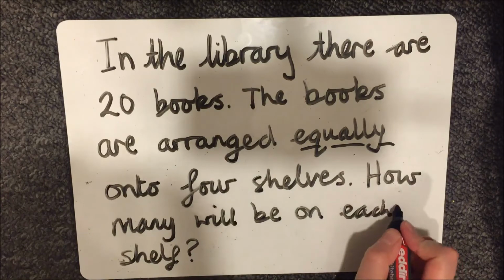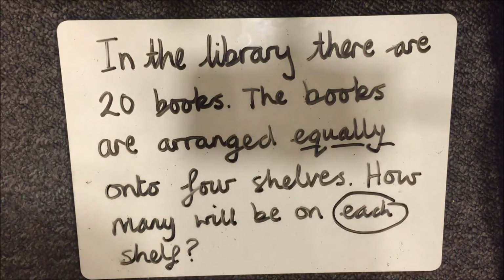How many will be on each shelf? So on one shelf, how many will there be? What are the most important things in this word problem? What would the number sentence be? Pause and have a go.